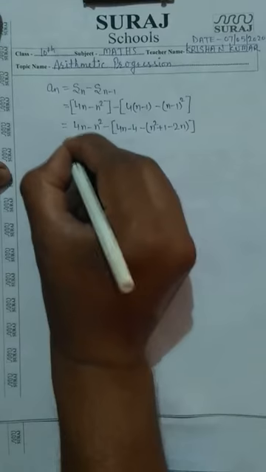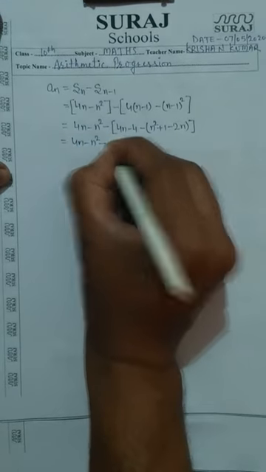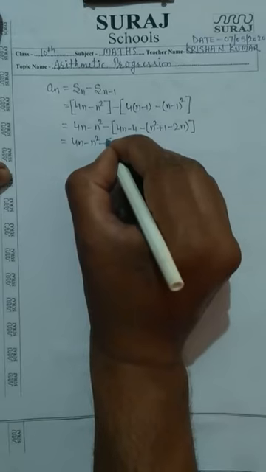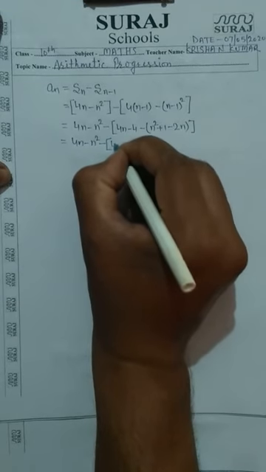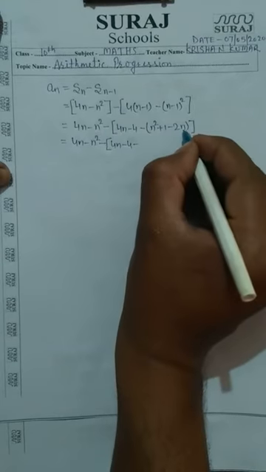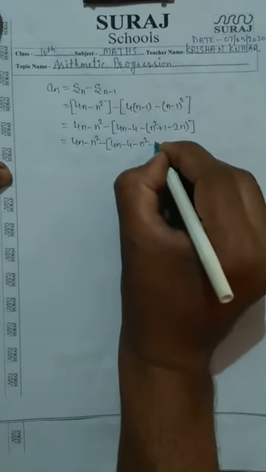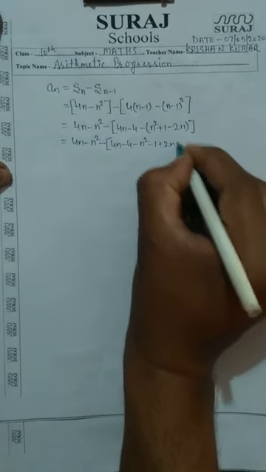Okay, big bracket close. 4n minus n square minus big bracket 4n minus 4, and all the signs change inside the bracket: minus n square minus 1 plus 2n.